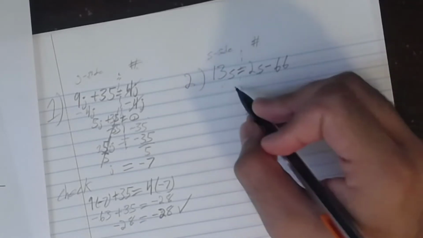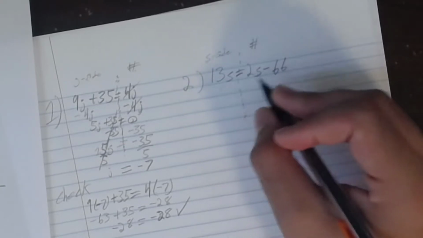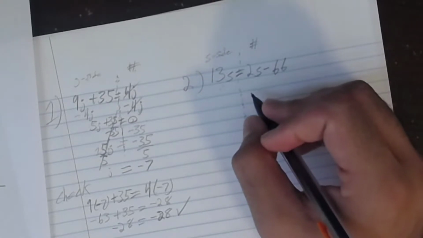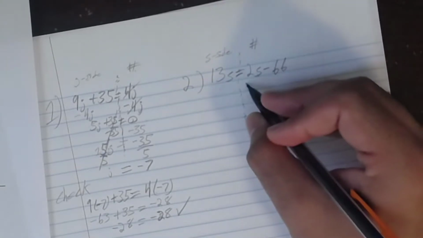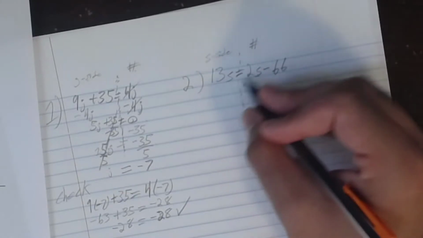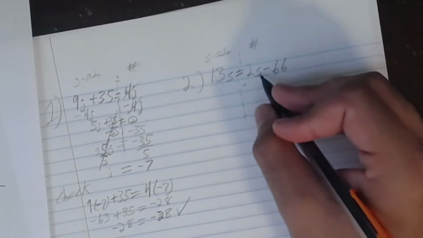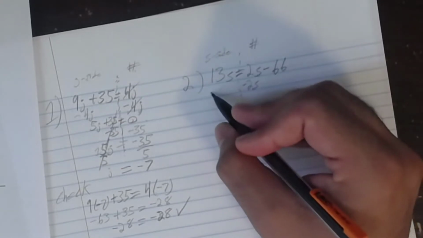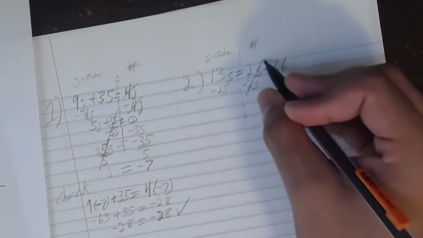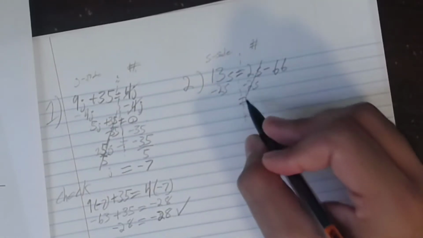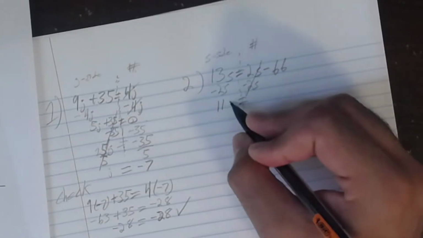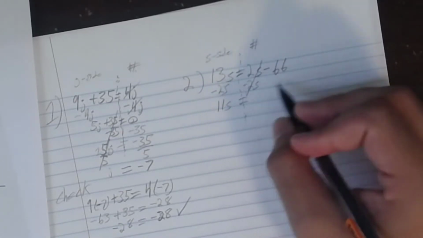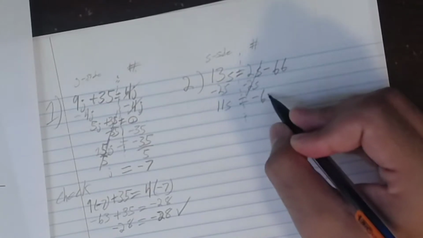The reason why I'm doing it this way, not the other way, is because I always like dealing with positive variables, not negatives. It doesn't matter. It just makes me more happy, I guess. So we gotta move it. How do we get rid of the 2s on this side? We have to subtract 2s on this side. Whatever we do to one side, we gotta do to the other side. This cancels out. What is 13s minus 2s? That is 11s. 11s is equal to negative 66.